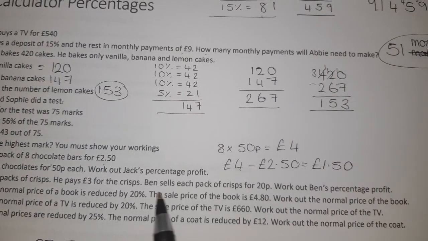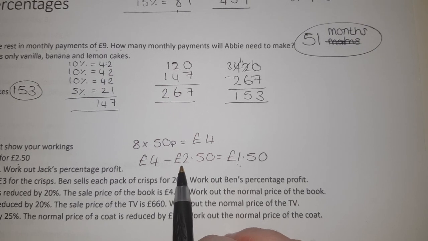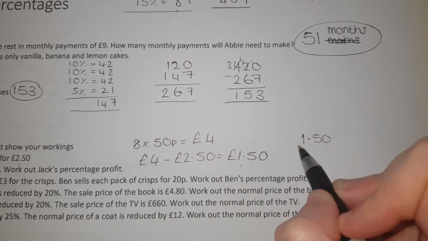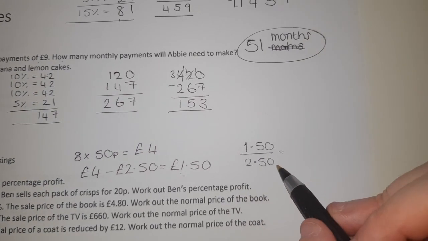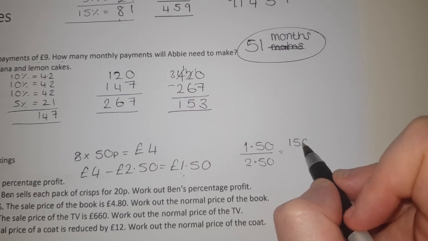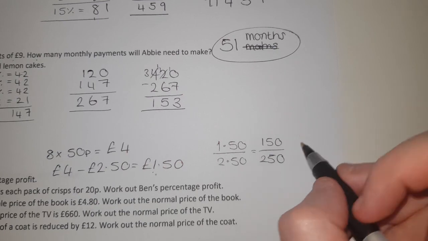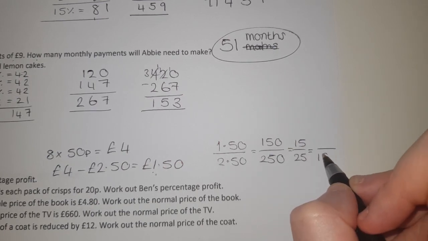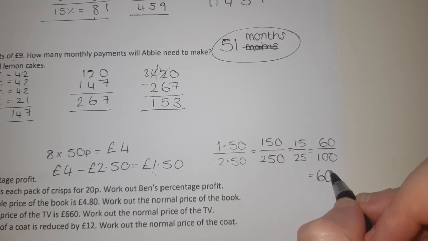We need to know what his percentage profit is. So we need that as a percentage out of what he originally paid. So we need £1.50 out of £2.50. First thing I'm going to do is multiply top and bottom by 100, and I get 150 out of 250. Just makes it a little bit easier to deal with. So I can say that is 15 over 25. And then if I times the bottom by 4, I'm timesing the top by 4. I get 60 out of 100. So he's made a 60% profit.